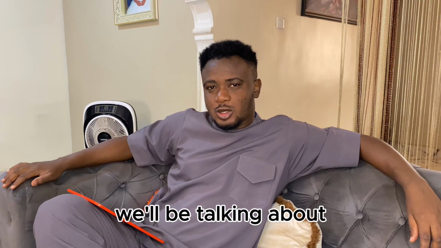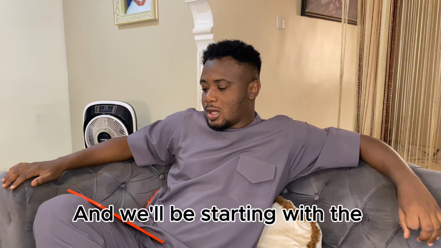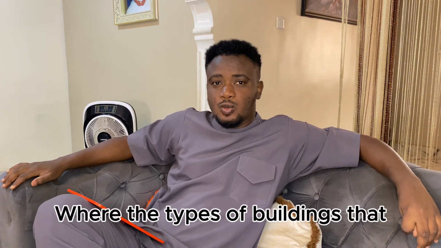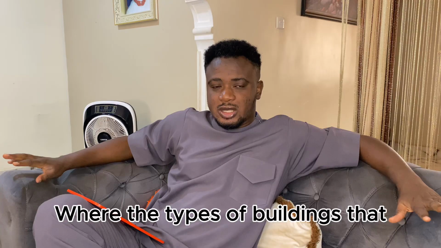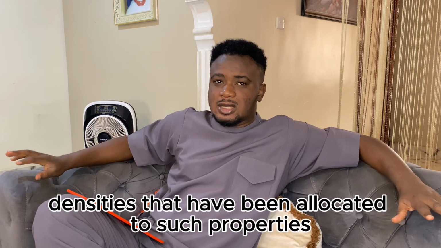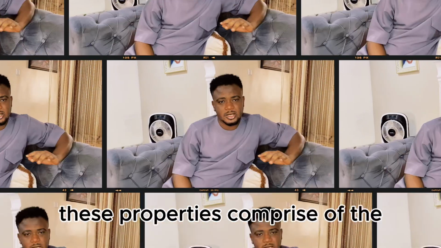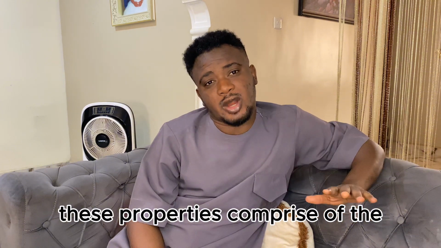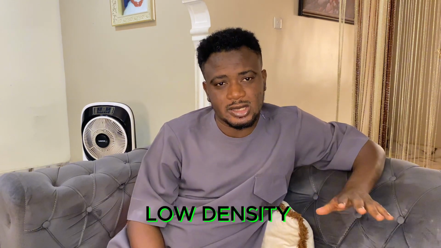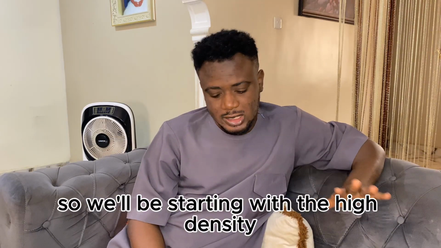So today we'll be talking about the different types of allocations that are given by the FCDA to owners of properties in Abuja. And we'll be starting with the residential allocations, where the types of buildings that go there are dependent on the densities that have been allocated to such properties. So first of all, these properties comprise the high density, the low density, and the medium density allocations. So we'll be starting with the high density.